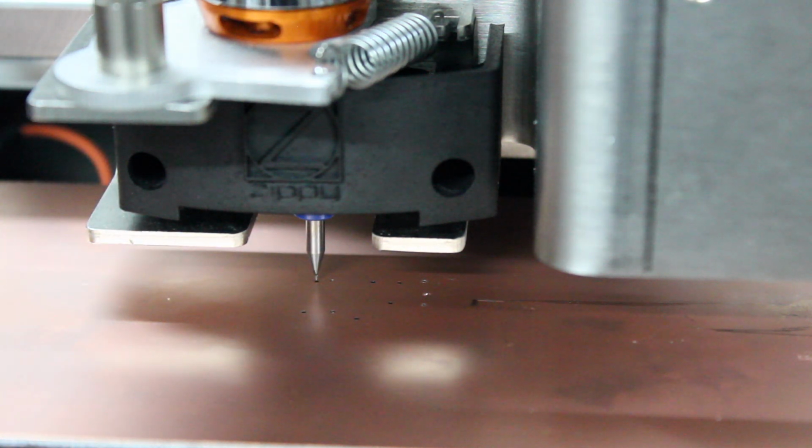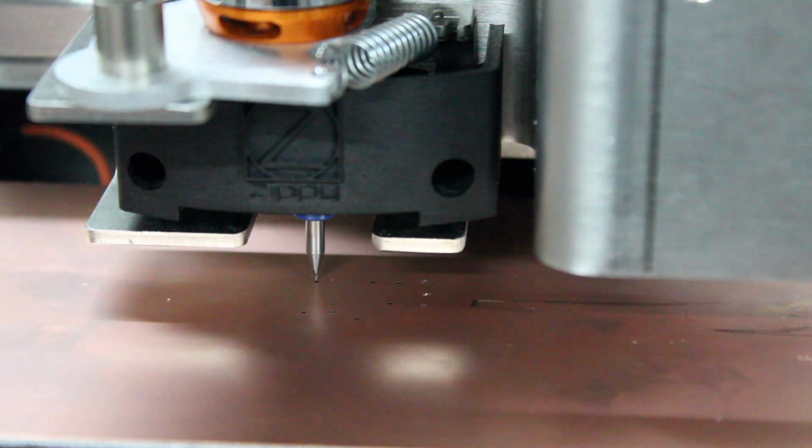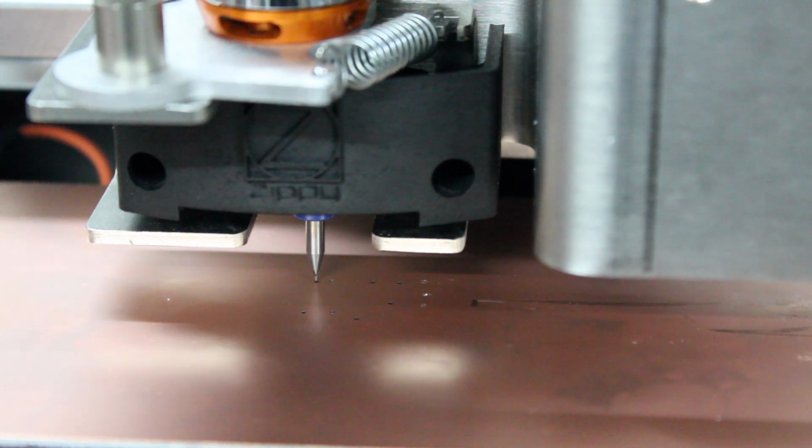You do want to be careful, because if you hit the wrong button and you do a fast move while the bit's in the hole, then you're going to break it.